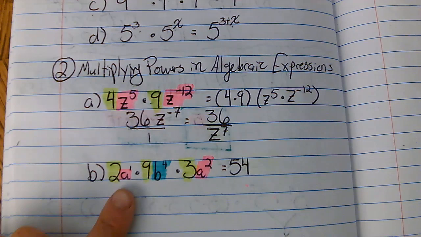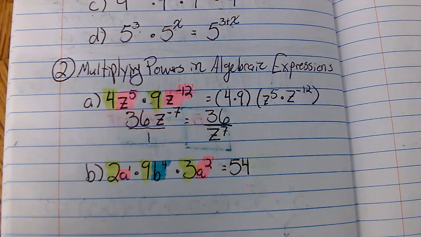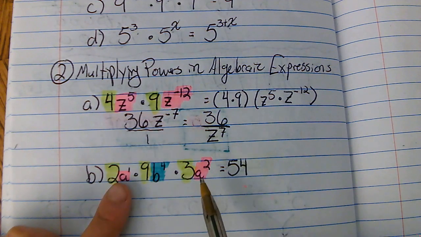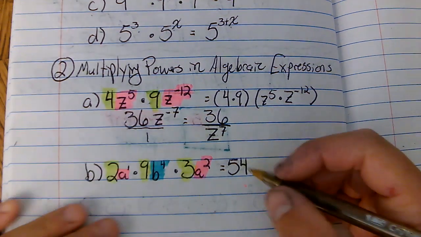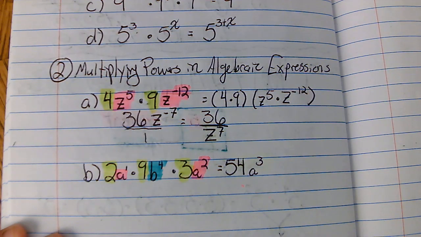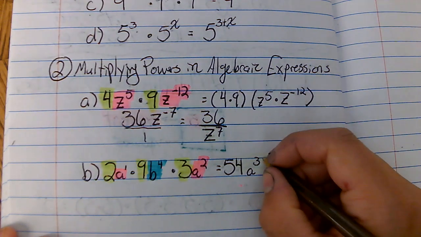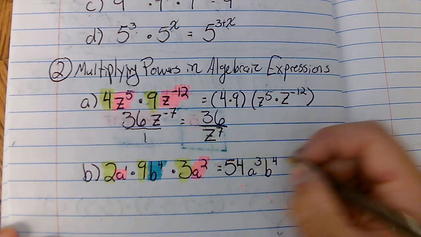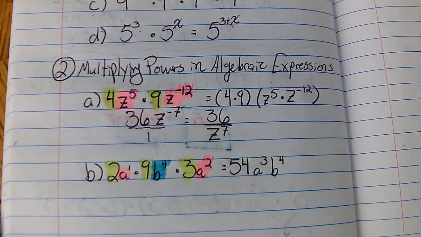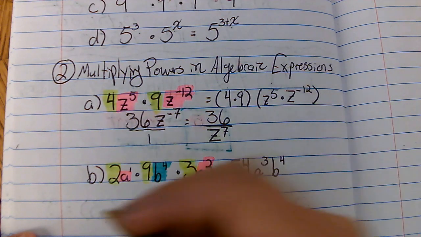If you don't see an exponent next to a variable, assume that it's 1. So a to the first times a squared is going to be a to the third. And then b to the fourth doesn't really have anything to multiply by, so it's just b to the fourth. And that would be it. You would be done.